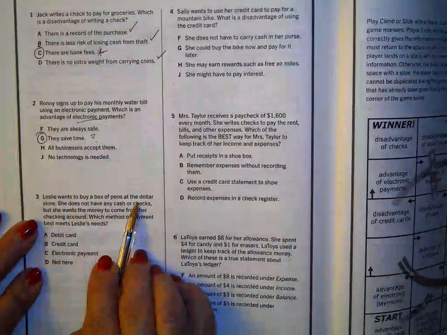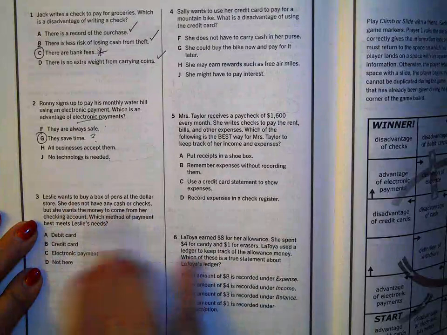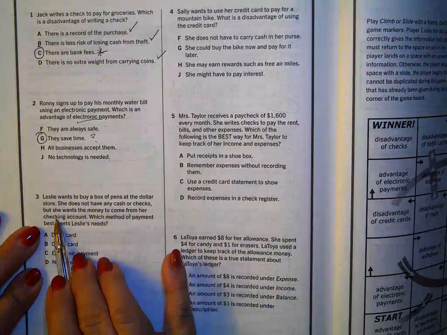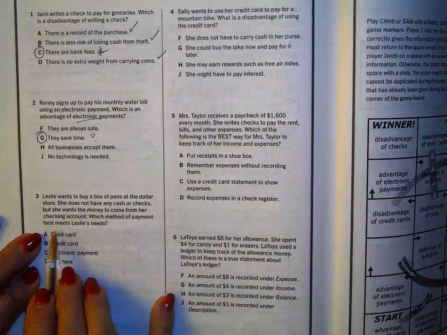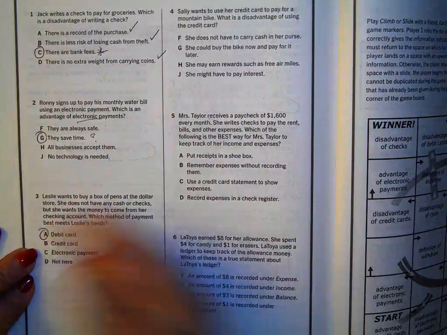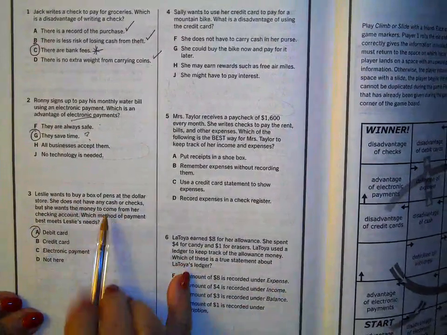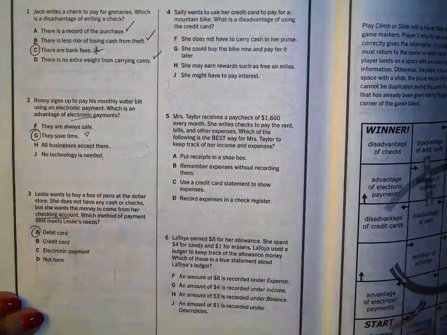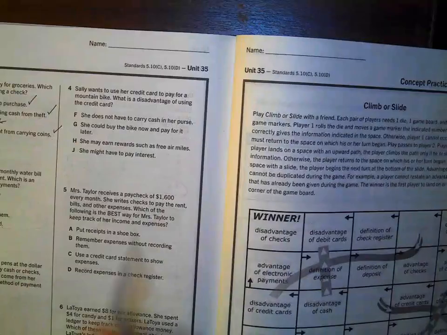Leslie wants to buy a box of pens at the dollar store. She does not have any cash or checks, but she wants money to come from her checking account. Which method of payment best meets Leslie's needs? Very good. It's a debit card. Remember, she wants to buy this. It wants to come directly from her checking account. No money, no checks. So it's a debit card.